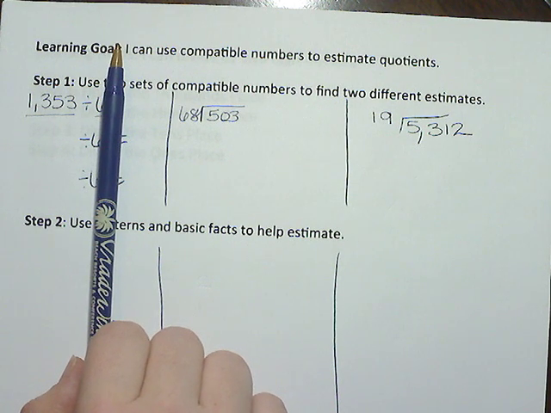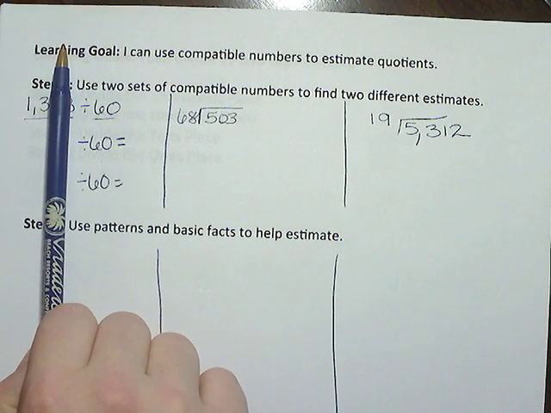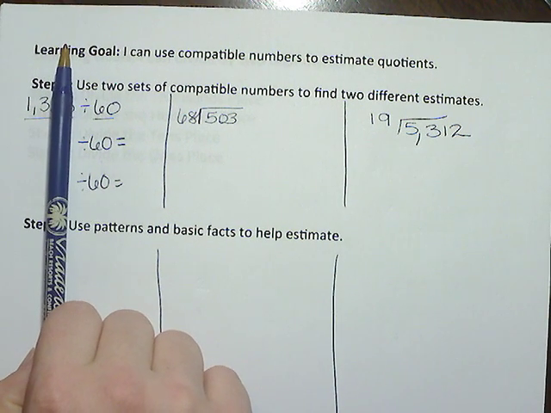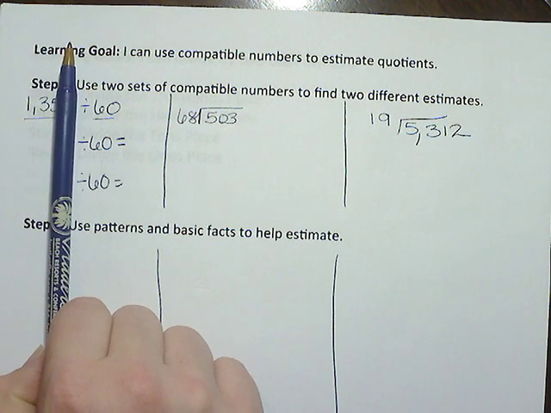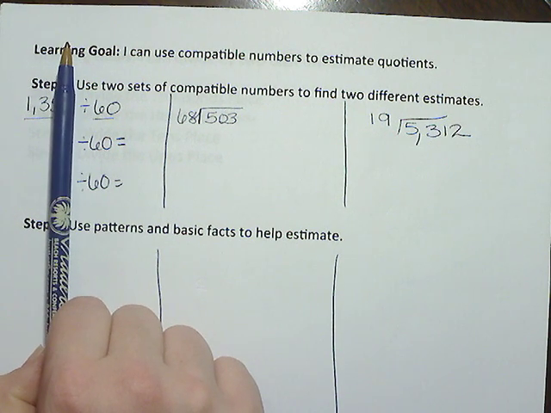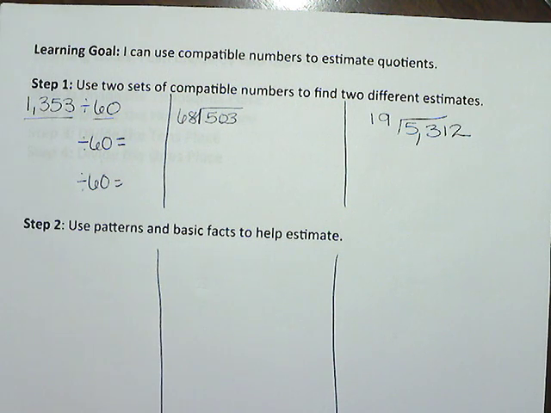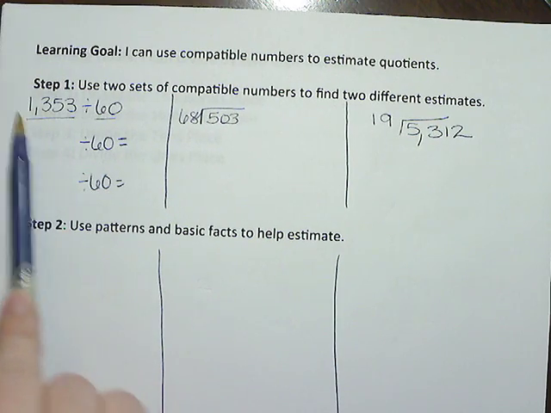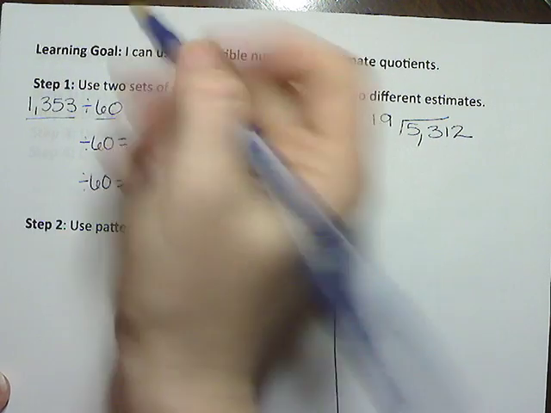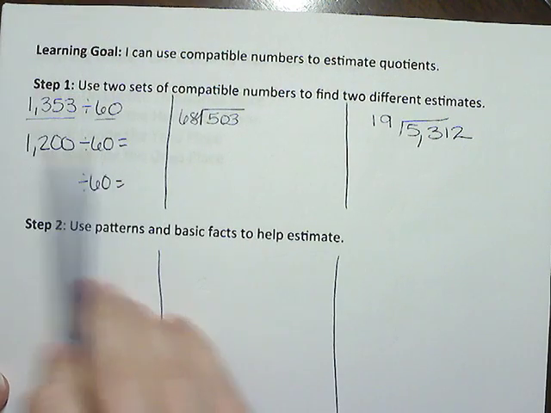Well, I need to think of a number that 6 can go into that's close to, let's say, 13, because if you cover up the last 2 digits of that thousands, you'll see it just is a 1 and a 3. So if I were to round something close to 6, well, I know that 6 can go into 12, and 12 is pretty close to 13. So what I'm going to do is round my dividend to 1200. Do you see how that's a compatible number?